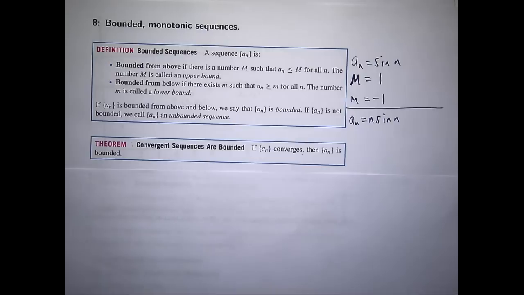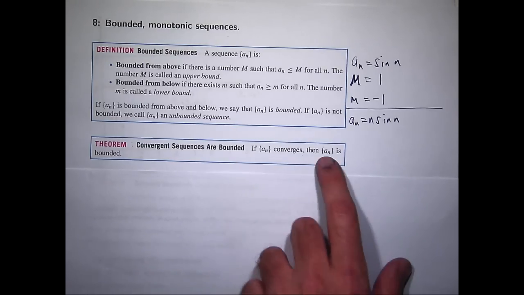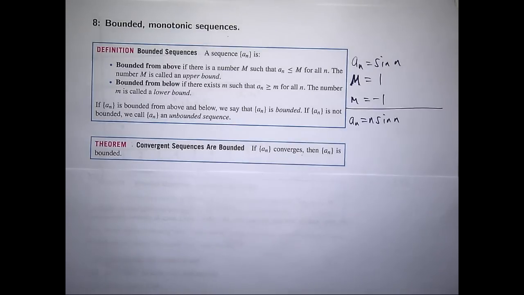Okay, an important theorem, convergent sequences are bounded. That is, if we have a convergent sequence, then that sequence must be bounded. Okay, conversely, if you have an unbounded sequence, from a practical point of view, then it can't converge. Okay, that's probably of more practical use.